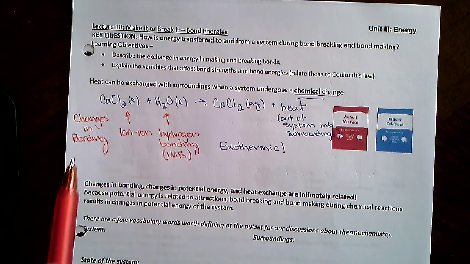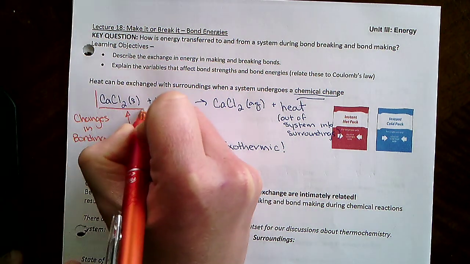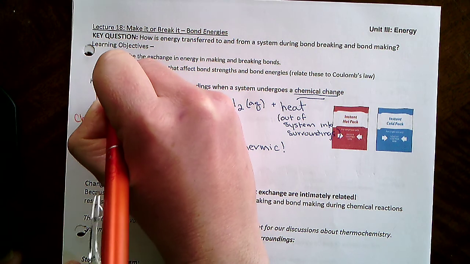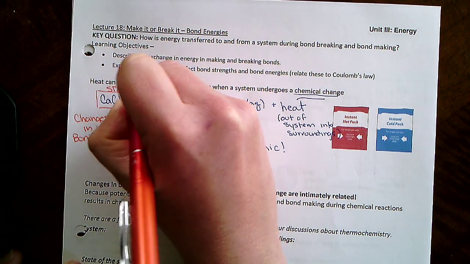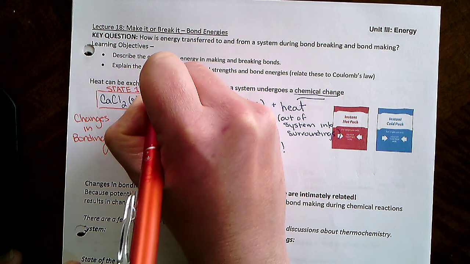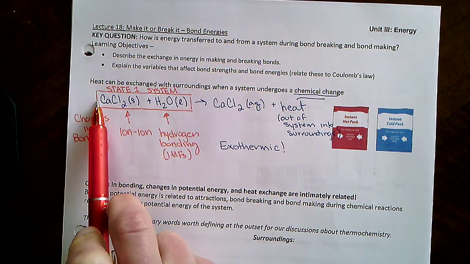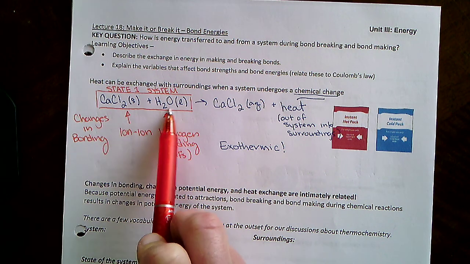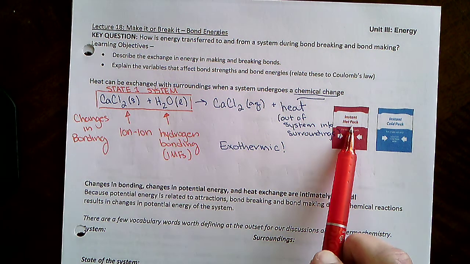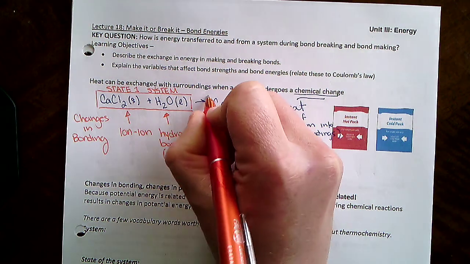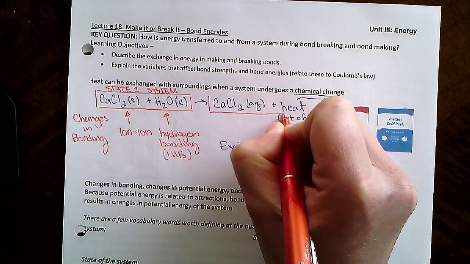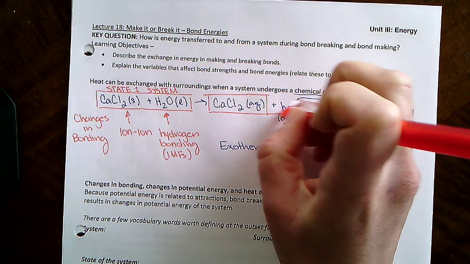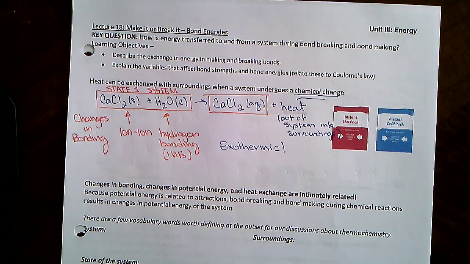So both calcium chloride solid and liquid water count as state 1 of the system. This system, calcium chloride and water, rearranges when the seal is broken, and they rearrange to form aqueous calcium chloride. So actually I'm not going to include the heat because that's not really part of the system.